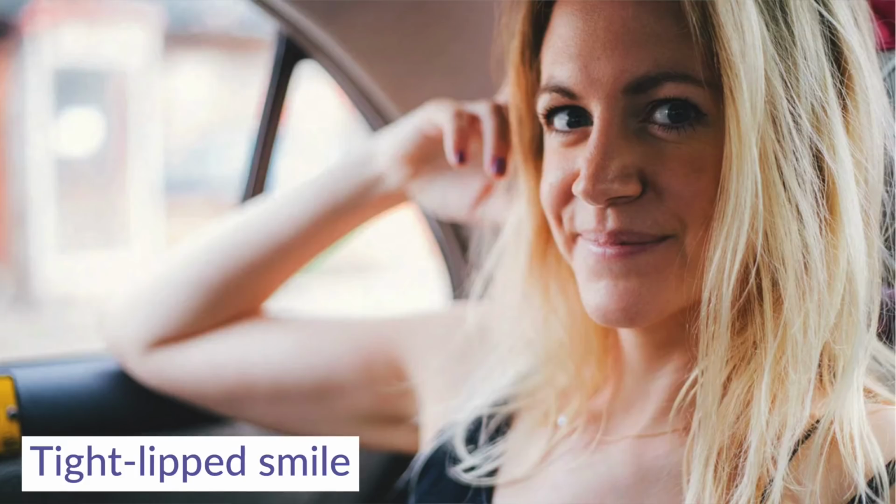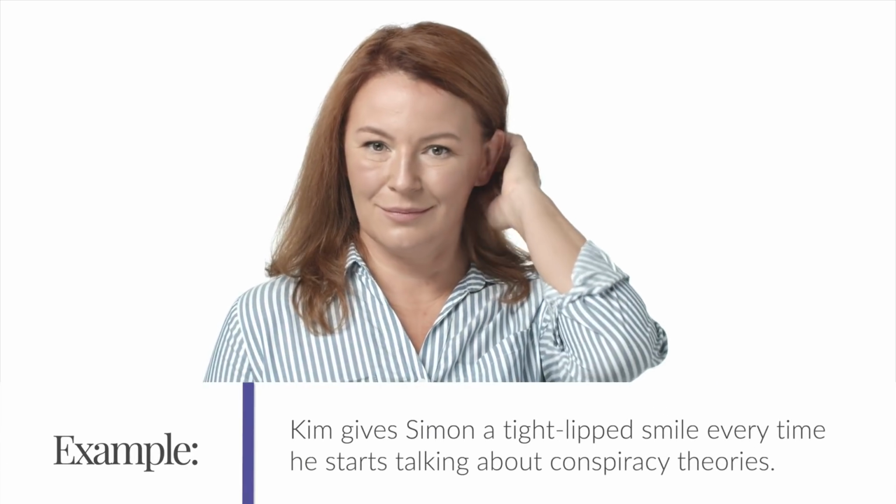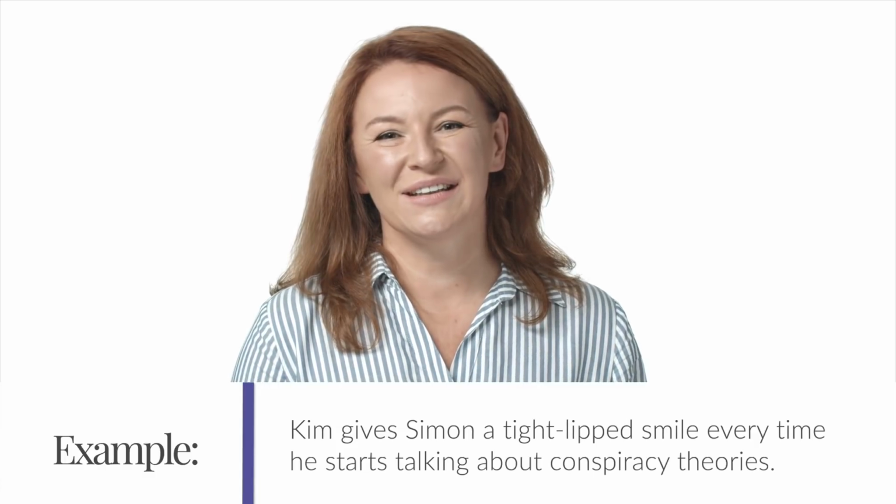And we call this a tight-lipped smile. Here's an example of how you could use it. Kim gives Simon a tight-lipped smile every time he starts talking about conspiracy theories. And now I want you to think a little bit about how you use your mouth or your lips when you disapprove or you disagree with someone.